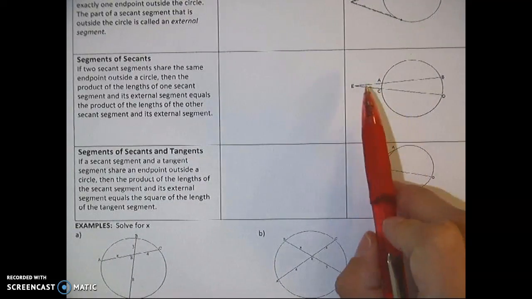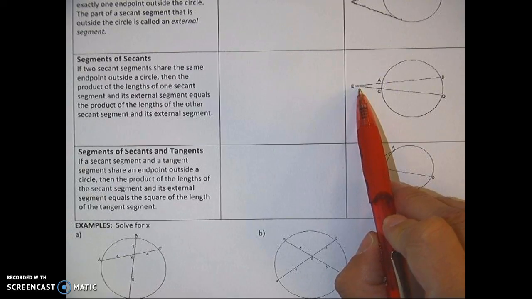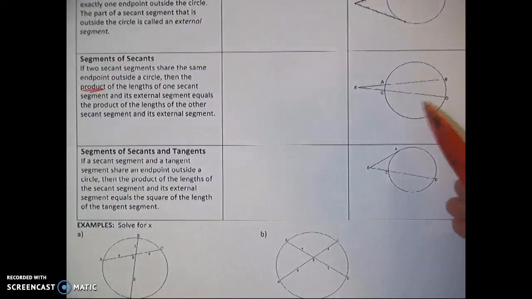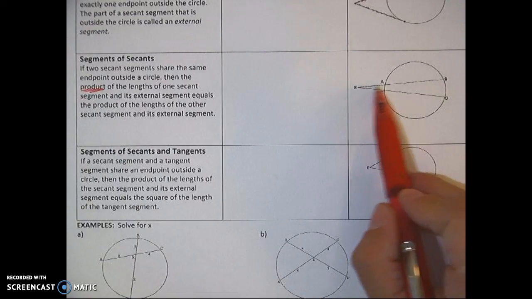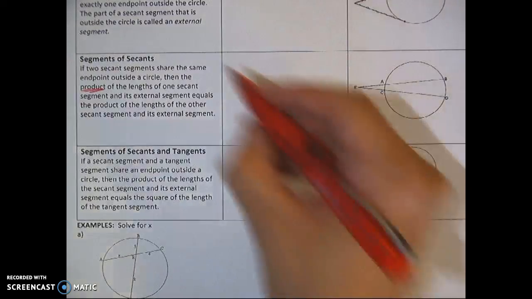This picture shows two secants that both have this point E in common. If two secants share the same endpoint outside the circle, then the product of the length of the secant segment, the whole thing, times the external part is equal to the other product of the whole thing times the external part.